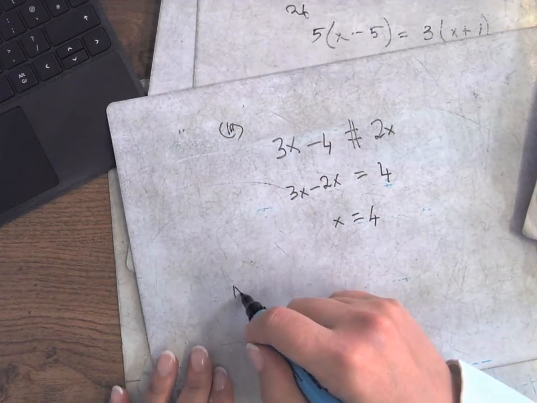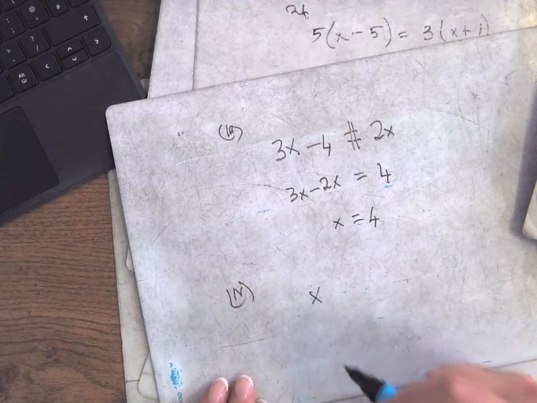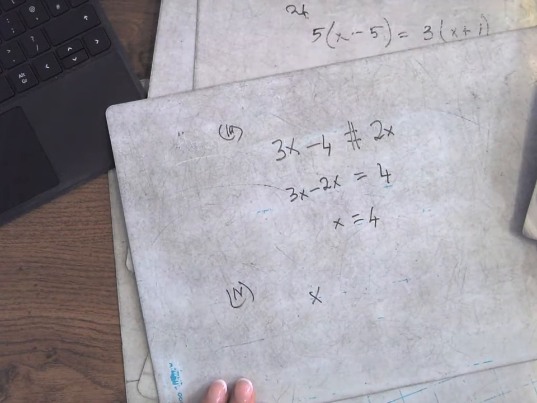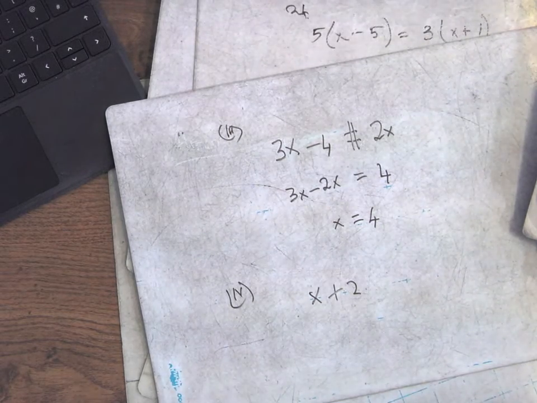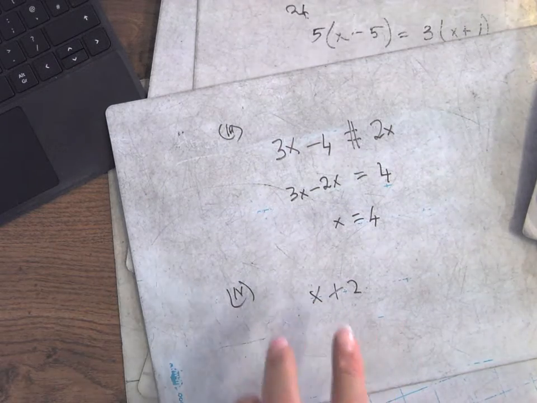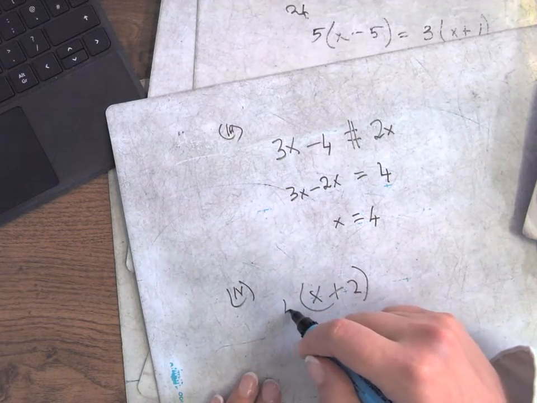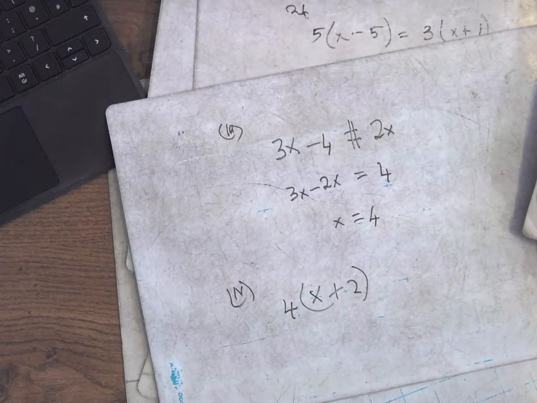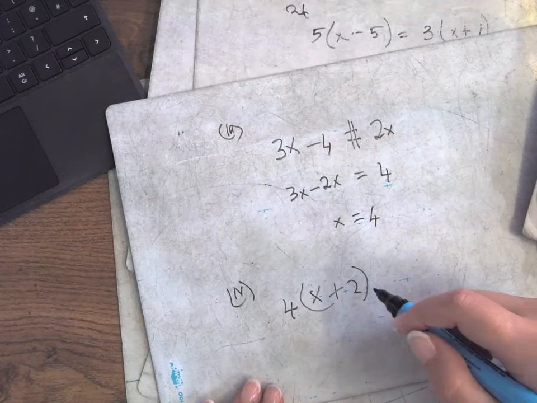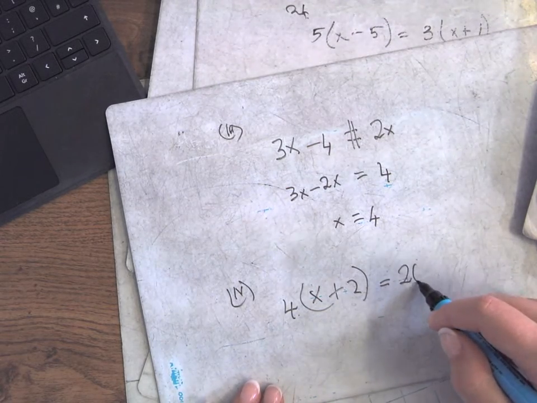Then part 4. It says I think of a number. What do I write down? X. Then I add 2, plus 2, and I multiply the answer by 4. Now I can't just multiply the x bit by 4, I have to multiply the whole lot by 4. So put it in brackets and put a 4 outside it. Do you all see how I got that? Yeah, the result is 20, so equals 20.